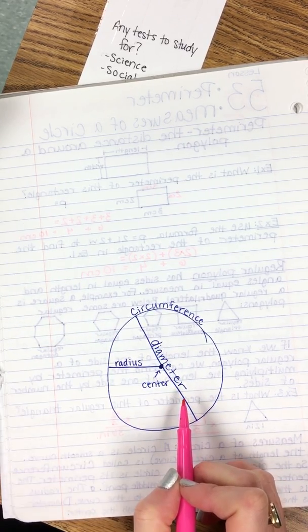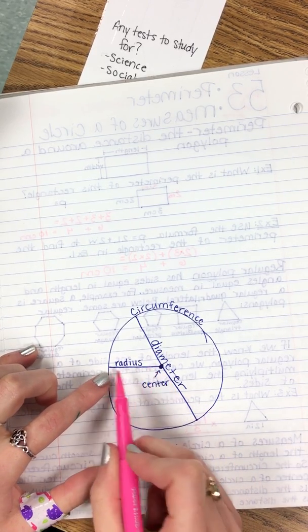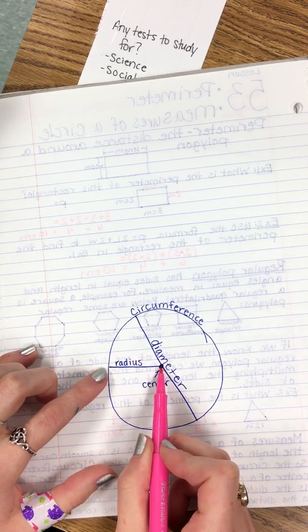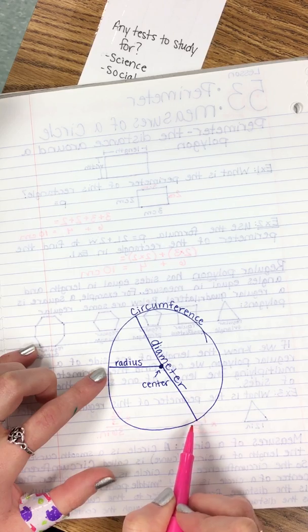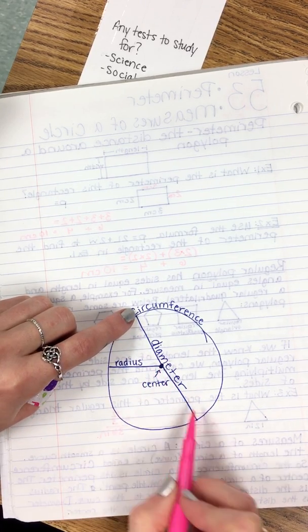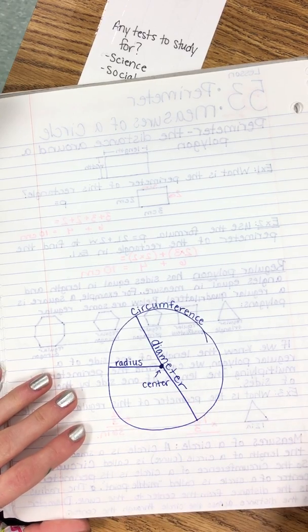And then somewhere that you're not going to go through your words, make a line going from one side to the center point, stop there, and label that radius. So the radius is half the length of the diameter. So this would be the radius, but this is the diameter. The circumference is the whole thing, and the center is the middle.